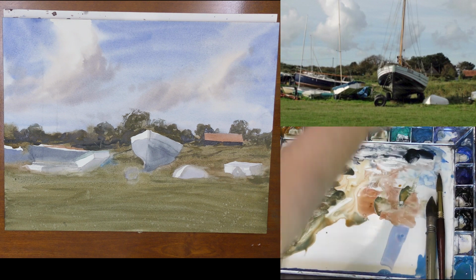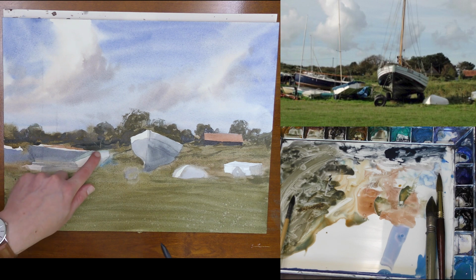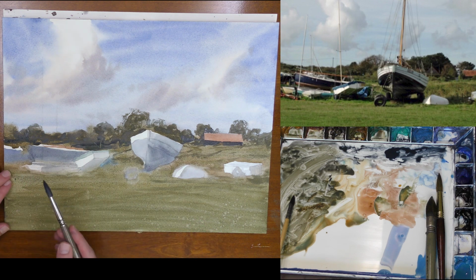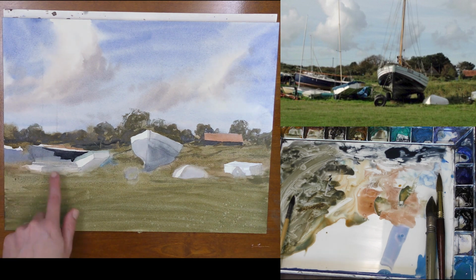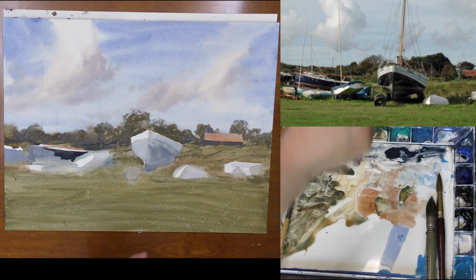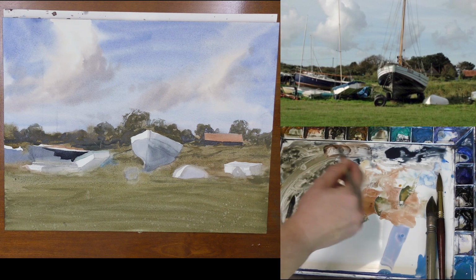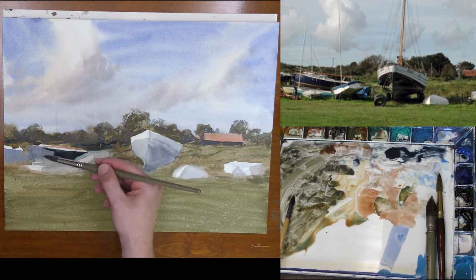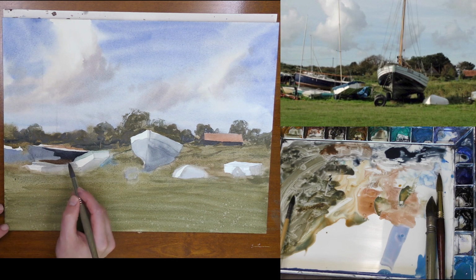So I'm mixing up some Payne's Gray, some Cobalt Blue. Okay, and I'm going to paint the dark side of this into some of these shadows, and we'll just keep going from there. And I'm seeing some red at the bottom of this, or a warmer color. So I'm going to add in some burnt sienna into the bottom of this. Let it mix on the paper.